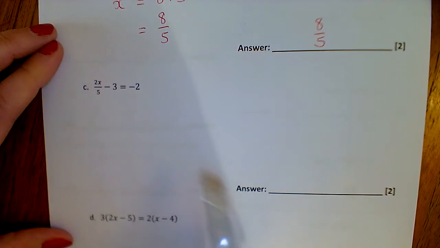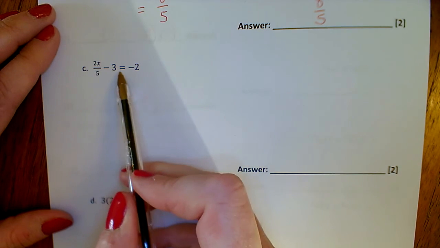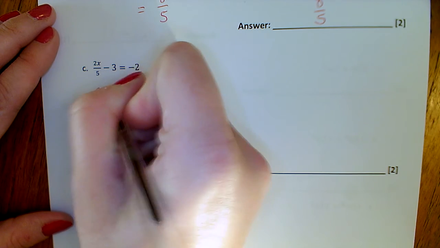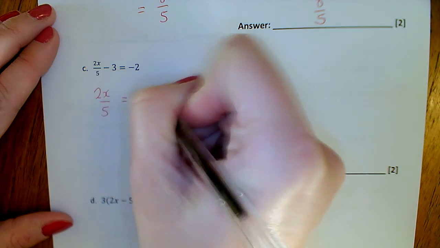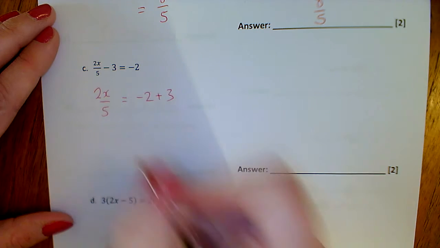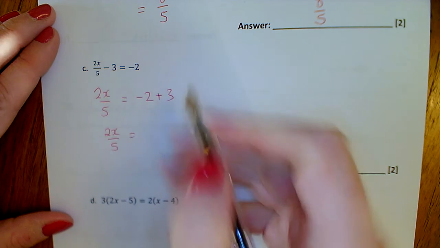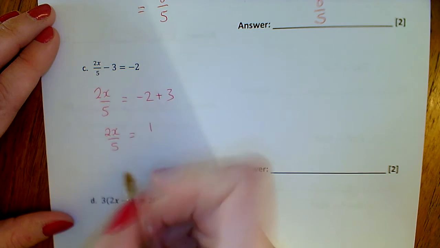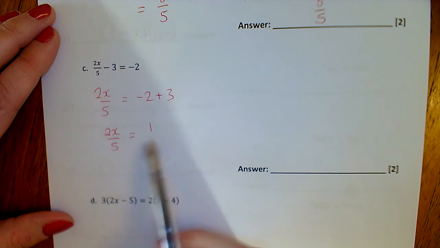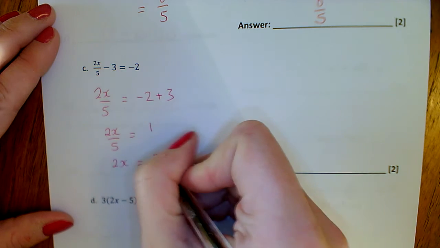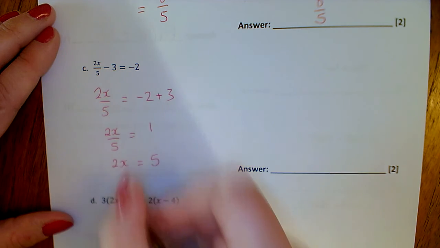Okay, for the next one then, 2x over 5 minus 3 equals minus 2. So we'll have to bring the minus 3 across first of all. And when we bring that across, it becomes a plus 3. So minus 2 plus 3 is 1. Then we'll have to bring this divide by 5 across, and it's going to become a multiply by 5. So 1 times 5 would be 5.